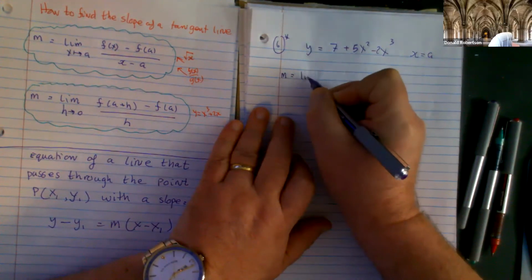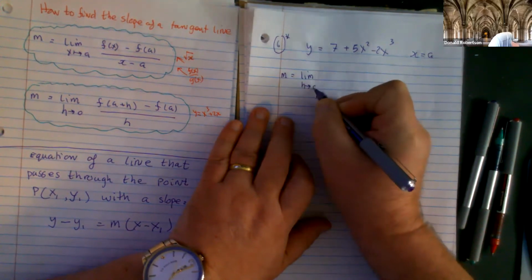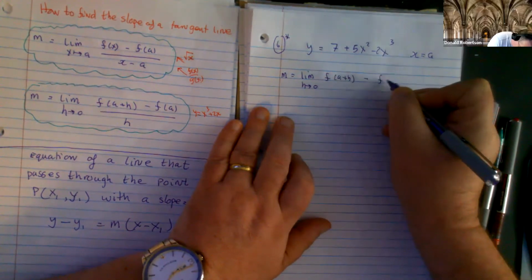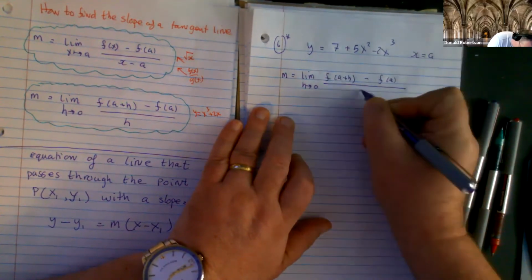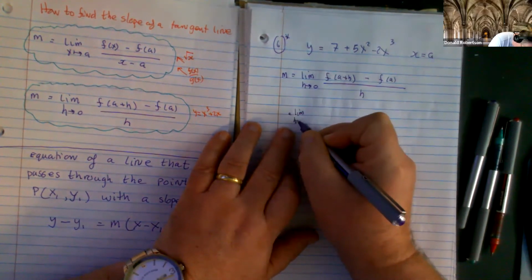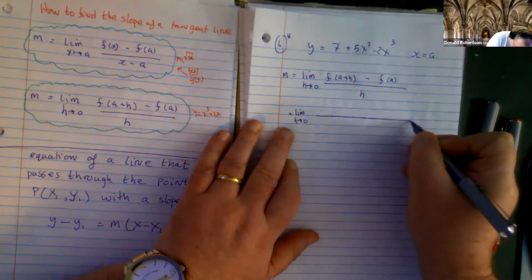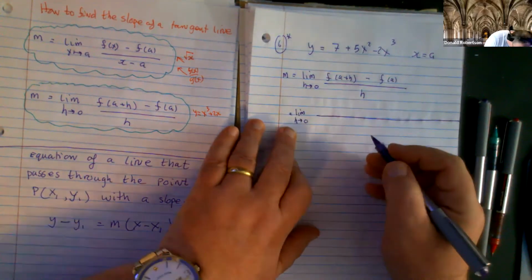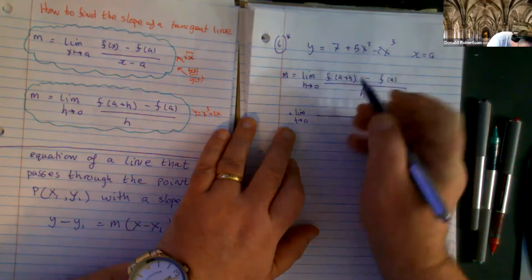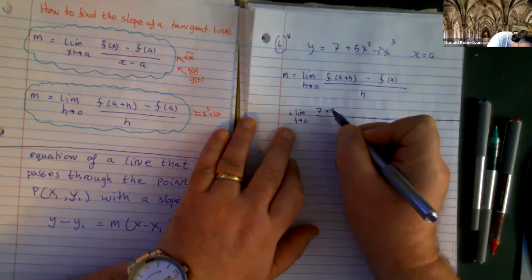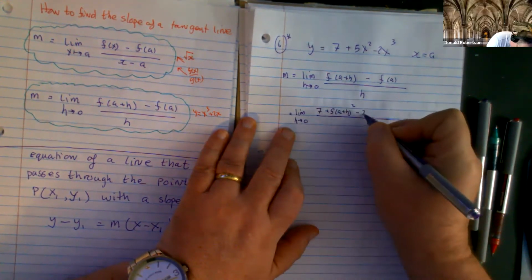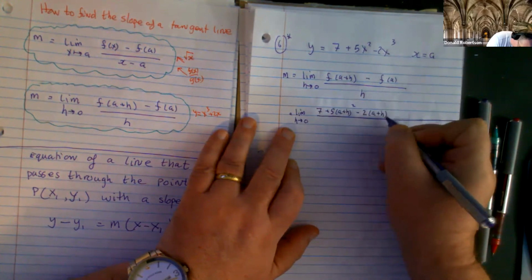It's going to be the limit as h tends to 0 of f of a plus h, take away f of a, all over h. Okay, this is going to be ridiculously ugly. Here goes. This is the function. A plus h replaces x, so you're going to get a 7, you're going to get 5 times a plus h squared, take away 2 lots of a plus h cubed.